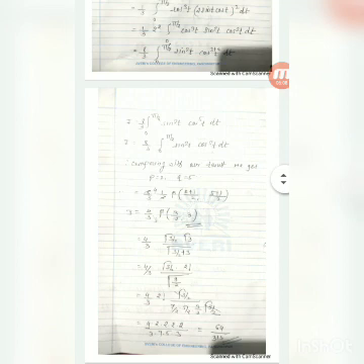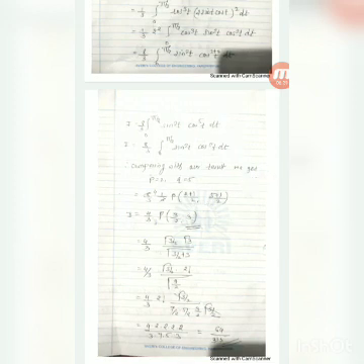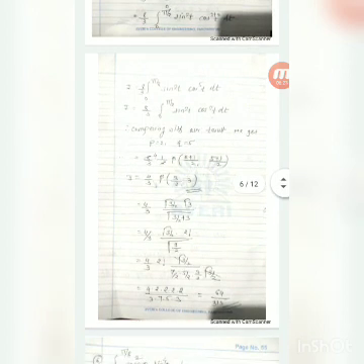Next, after simplification, 2 square means it should be 4. By mistake it is written 8. It should be 4. Okay, by mistake it is written 8.